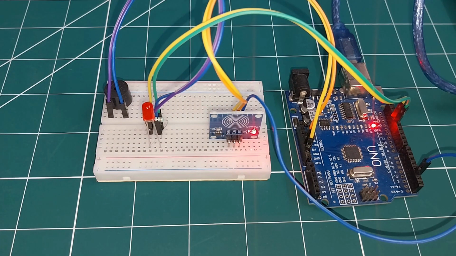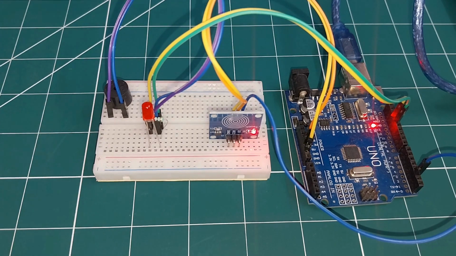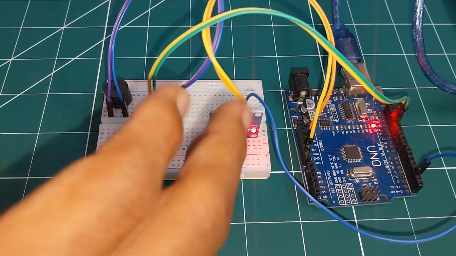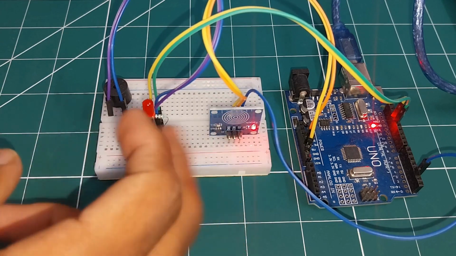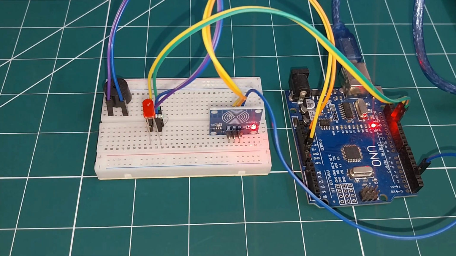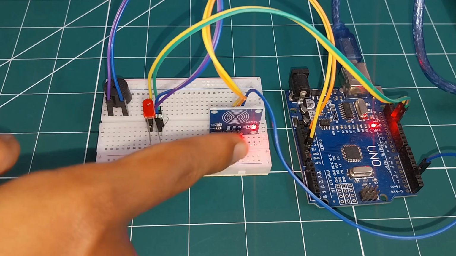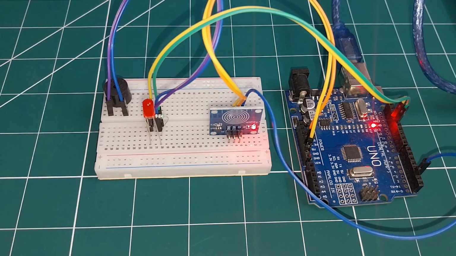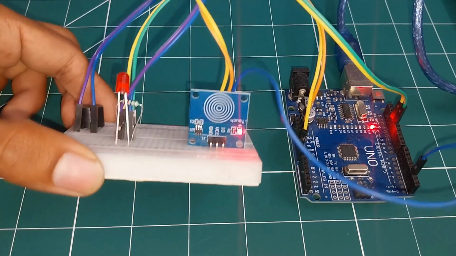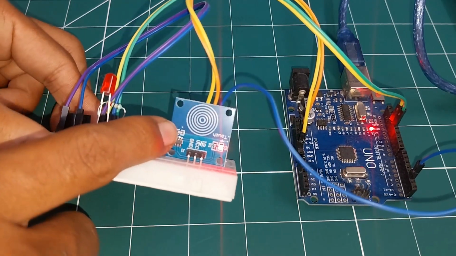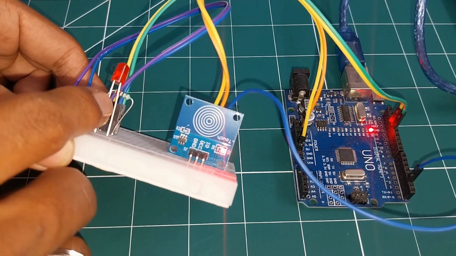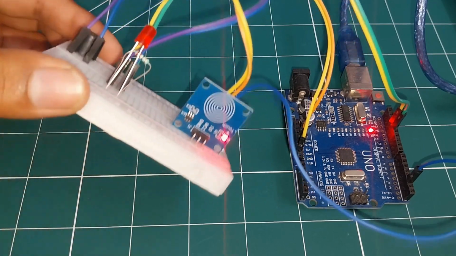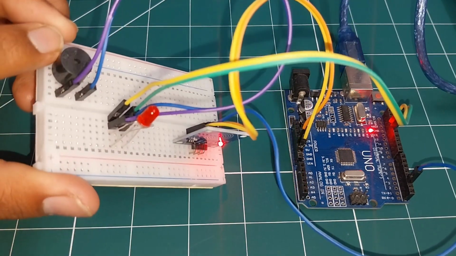Here we have not made only the touch sensor alarm; whenever there is touch detected or no touch, it will also be reflected in the serial monitor of our computer. This is the touch sensor we are using, and here we have the LED as well as the resistor, with a buzzer connected here.